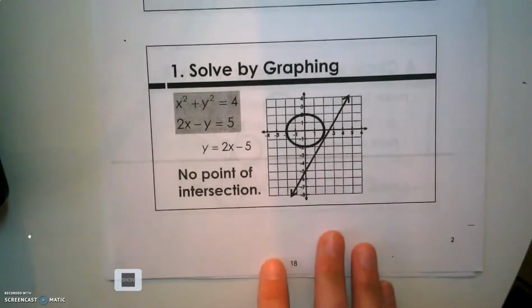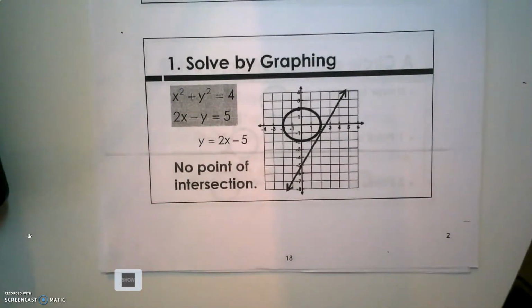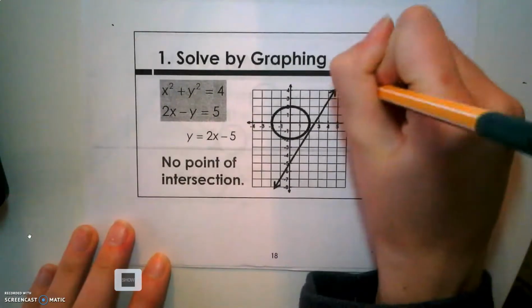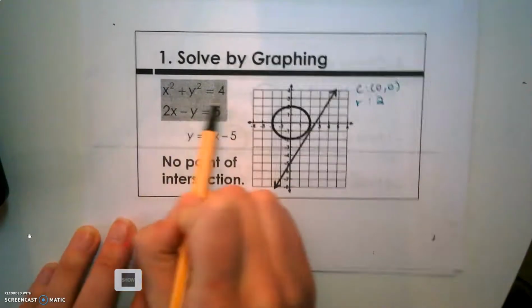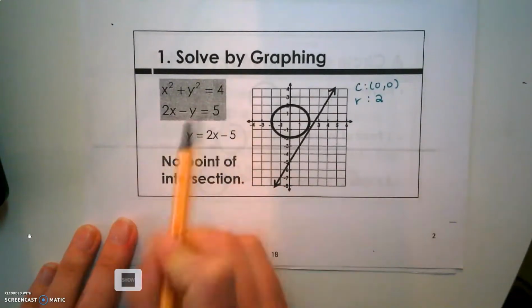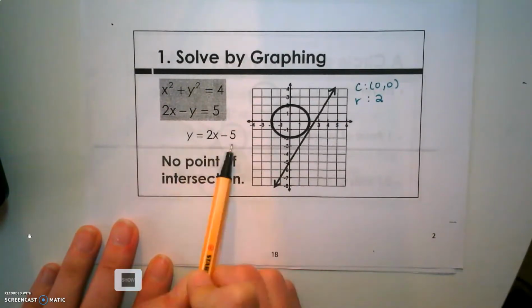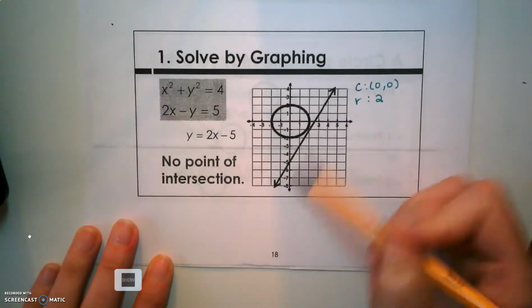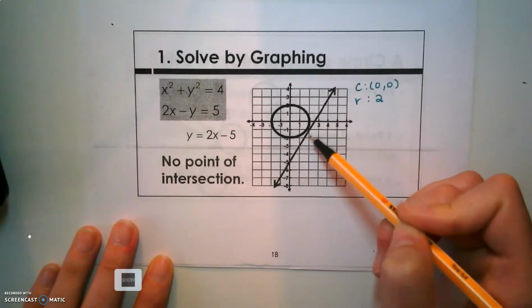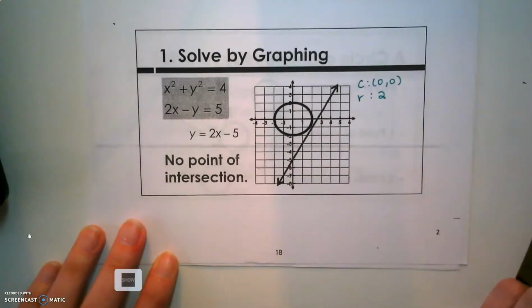So here, for example, we could graph this circle. We know we can graph this circle because it's going to have a center at 0, 0, and a radius of 2. That's our standard form equation of a circle. We remember that we can't graph linear functions unless they are in slope-intercept form. And if you'll notice, it doesn't quite touch. So again, that's a judgment call. It's very subjective. Some of you might say it touches at 2, -1. So graphing is possible. It's just not always exact.